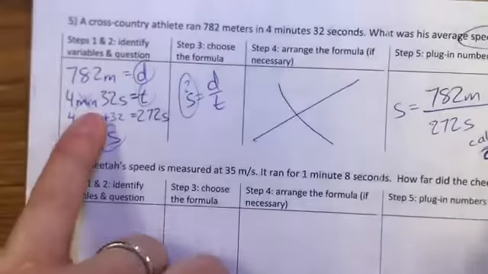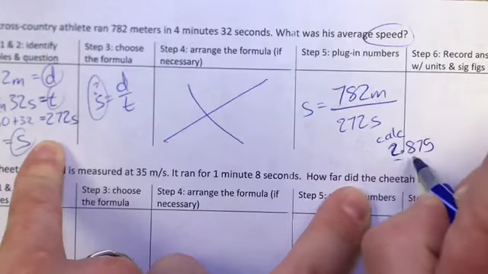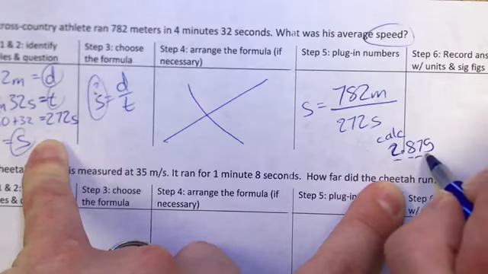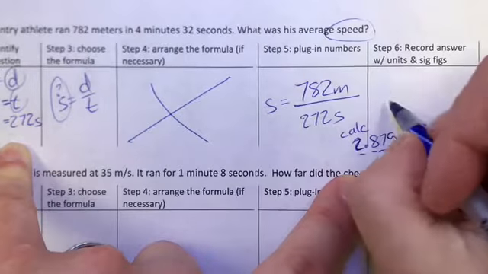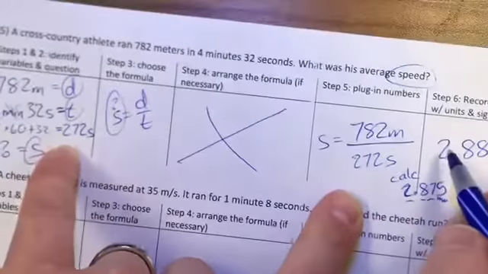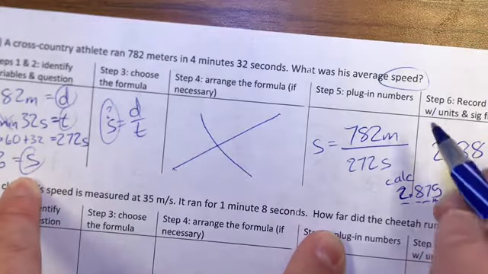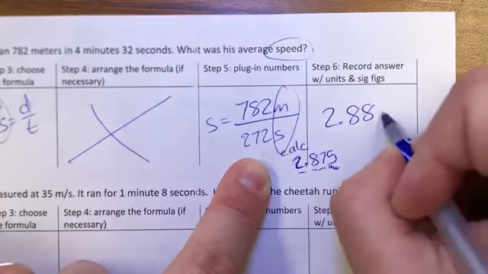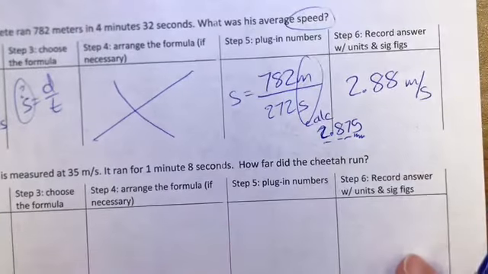Significant figures. We've got 3 significant figures in both of our original numbers. So 3 significant figures, the 2, the 8, and the 7. Ask yourself, does the 5 round the 7 up? Yes, it does. So now it's going to be 2.88. And units of measure for speed and velocity are kilometers per hour or meters per second. Here in step 5, we can see we got meters in seconds, so we have meters per second. Because it's speed, there's no direction.